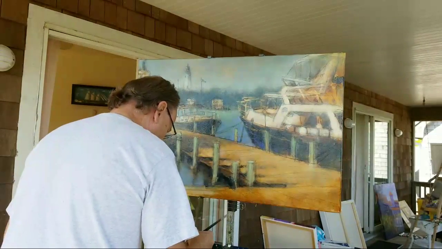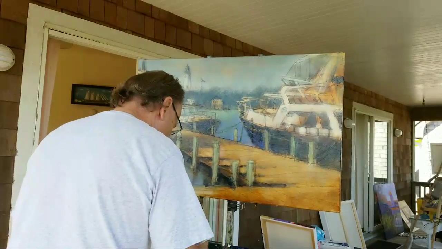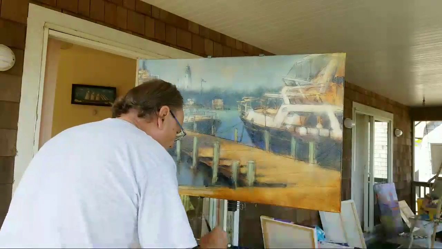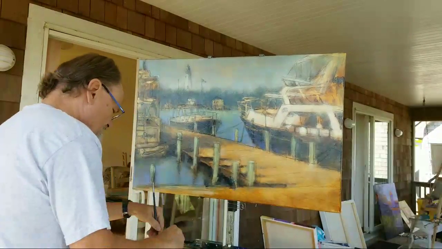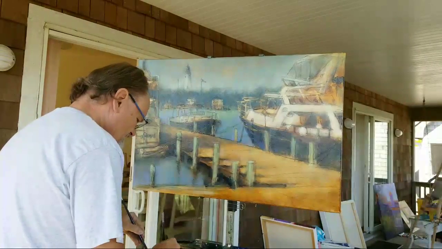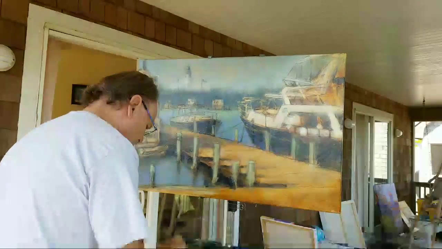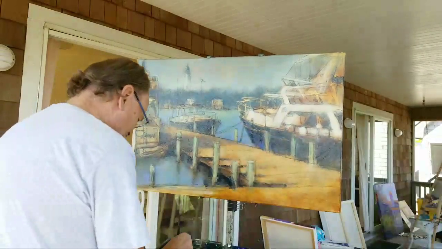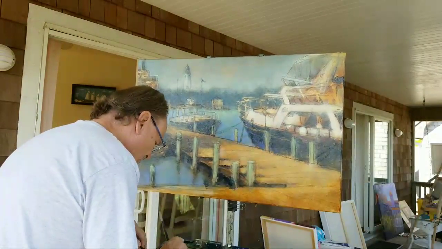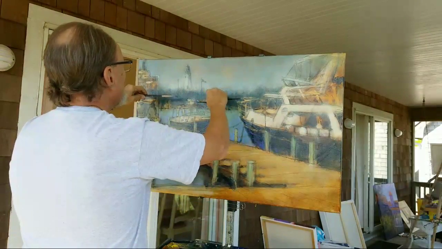Okay, now let's see if I can get a little bit of purple-ish stuff up here in the tree line. I'm toning down my purple, picking up some transparent oxide, I forget what it's called, yellow. Anyway, it's kind of like burnt, a dark yellow ochre. So to get a dull purple.